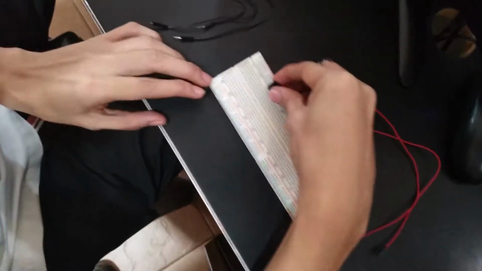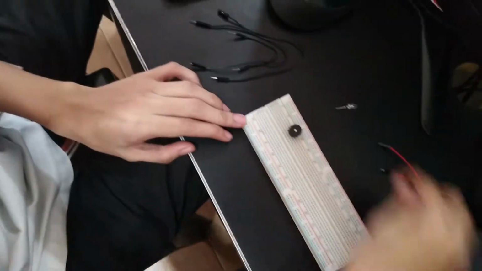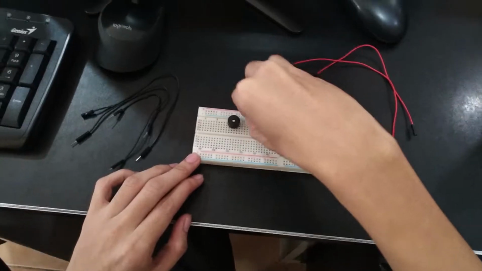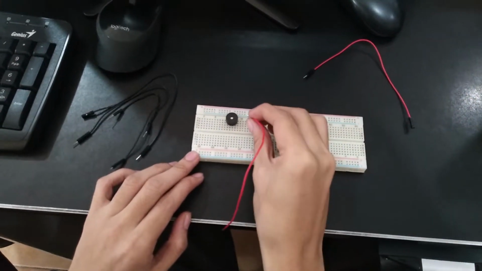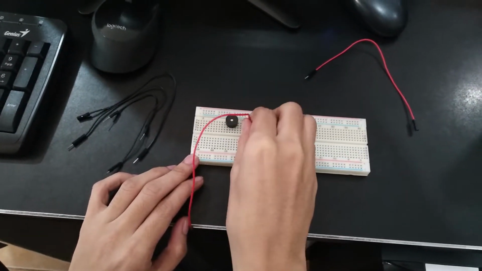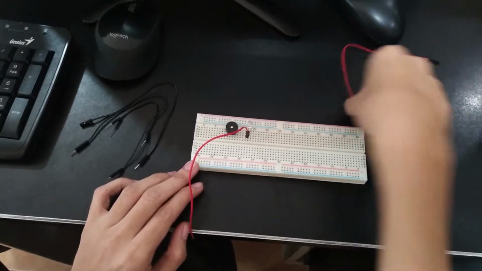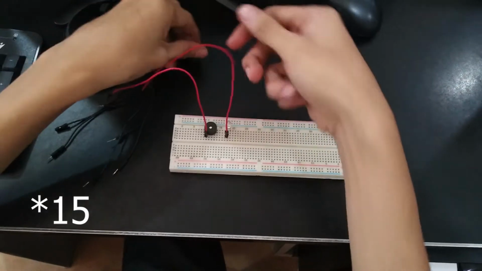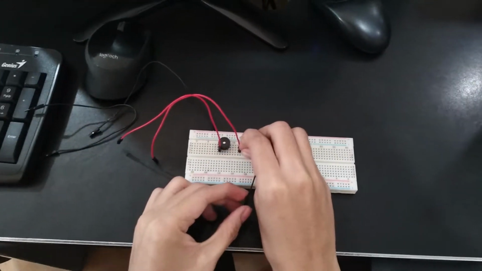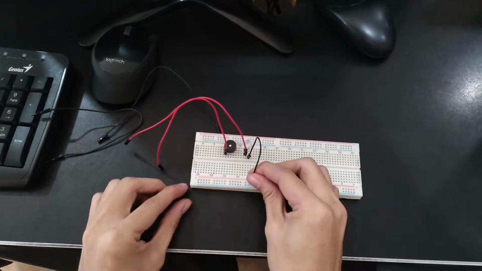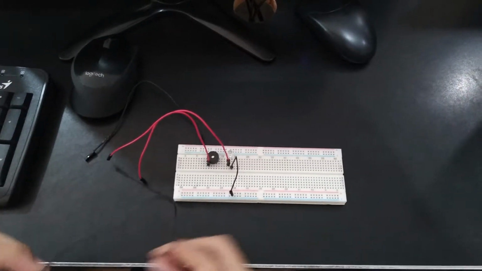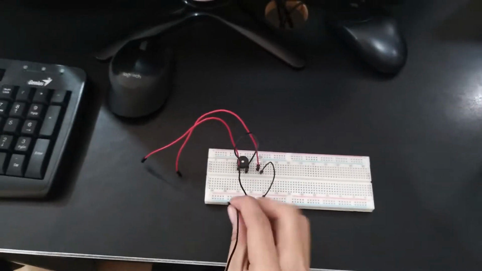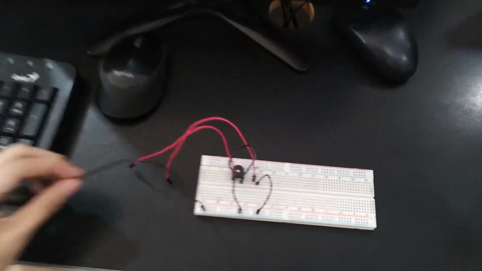First is to place the buzzer and LED on the breadboard. Connect the 2 red jumper wires to the positive end of the buzzer and LED. These will be connected respectively to GPIO 18 and 14. Connect the ground on the negative end. And finally, link the 2 grounded wires.